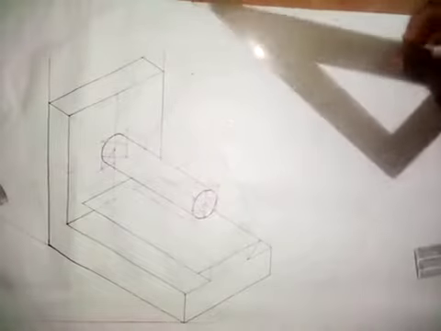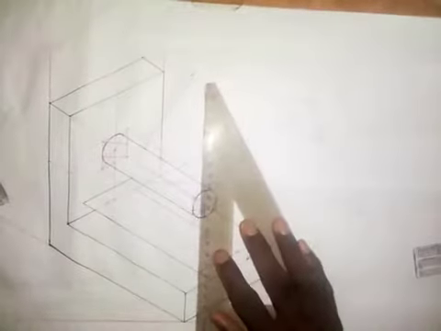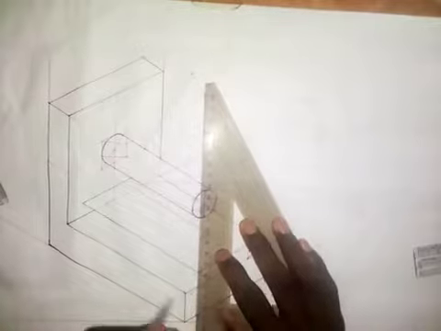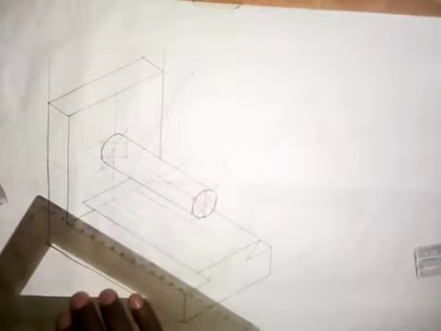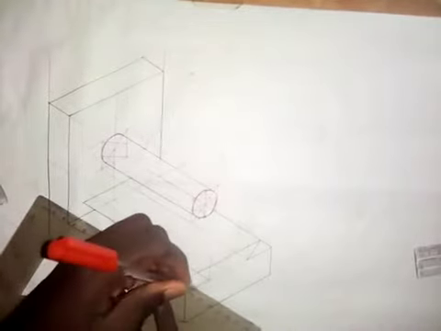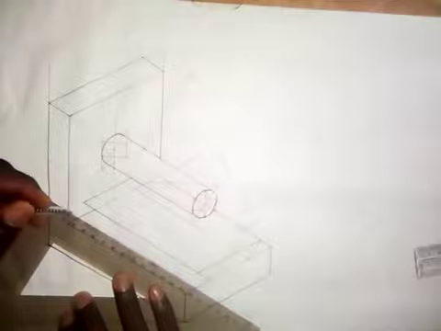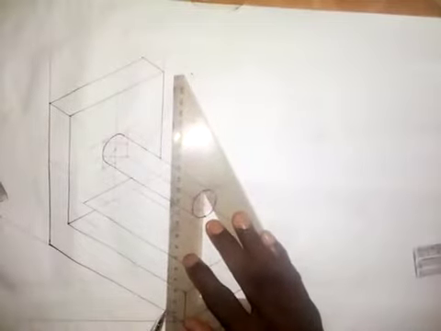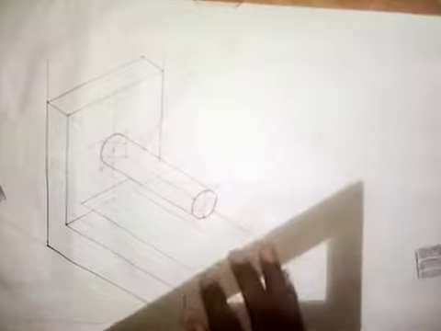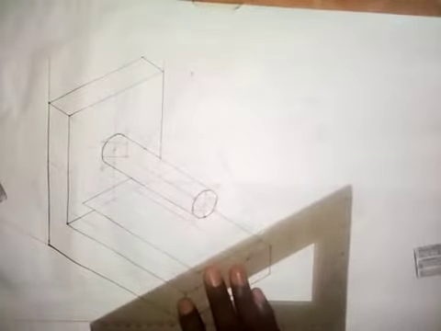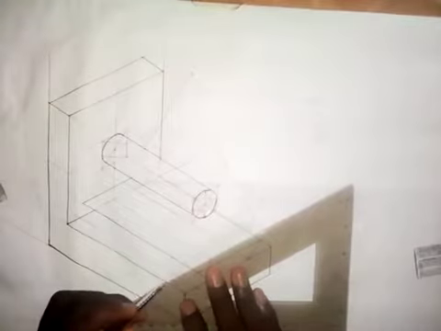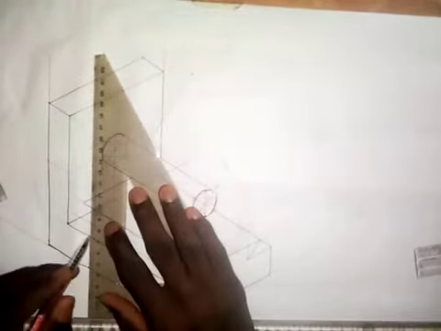So now what I'm going to do is draw a vertical center line here. Then I will transfer it to the back, like this. All right, then I'm going to draw a vertical line here. Then I will transfer it to this side here. Then I will also draw a vertical line here, and transfer it to this side.